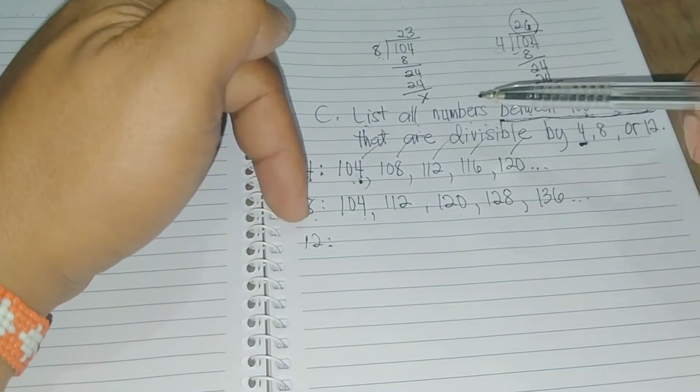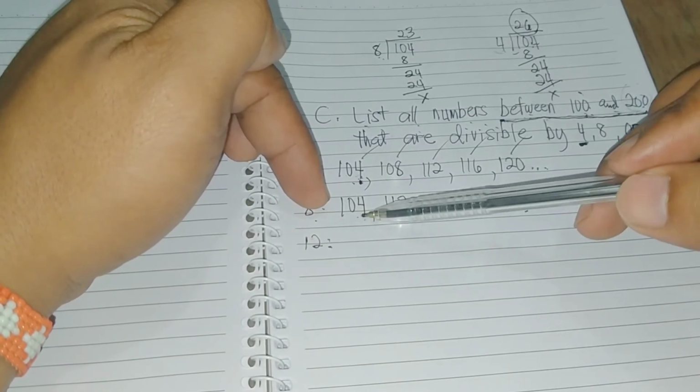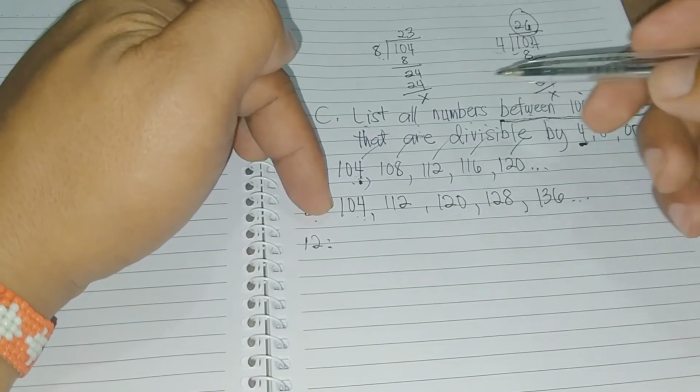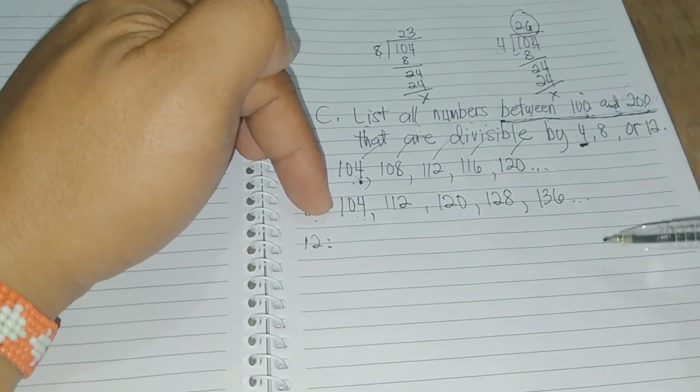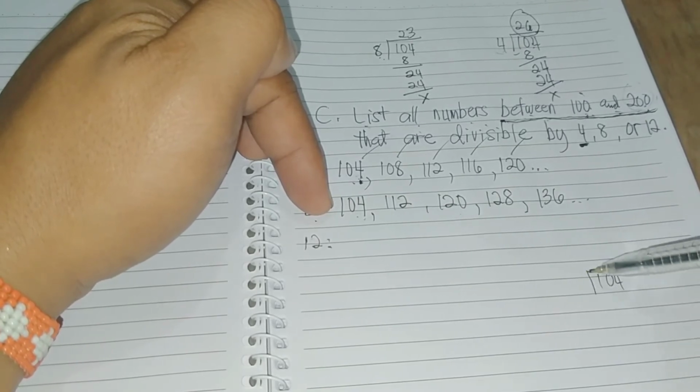So you will test 104 if it's divisible by 12. So let's test. Dito tayo mag-test. Try natin ang 104. Is it divisible by 12? Is it? So let's try.